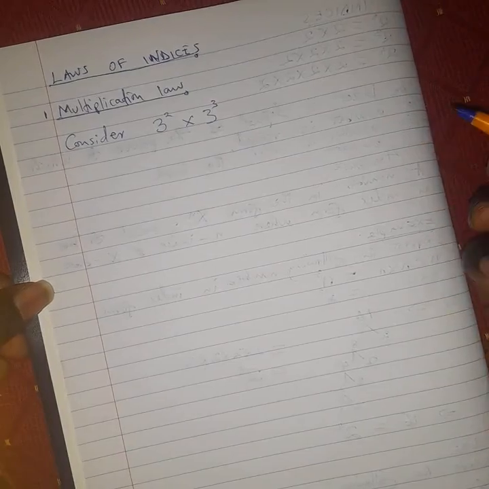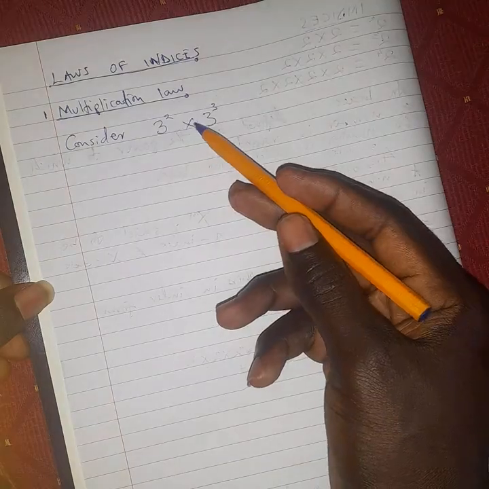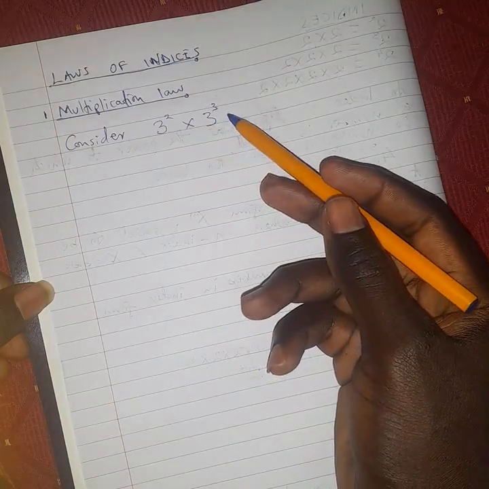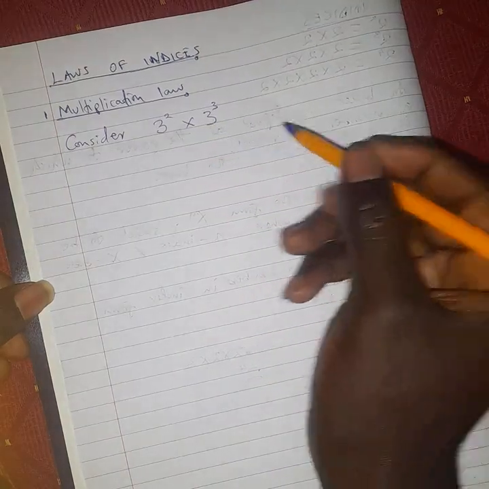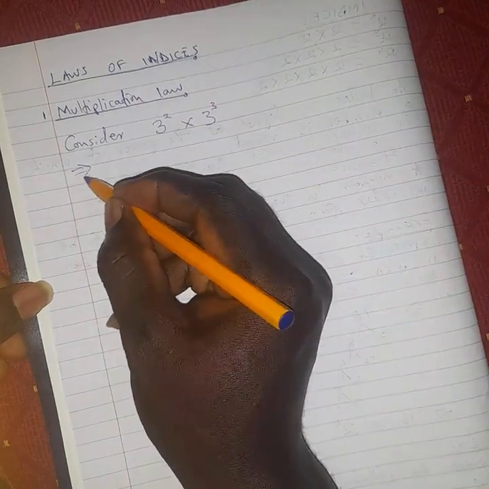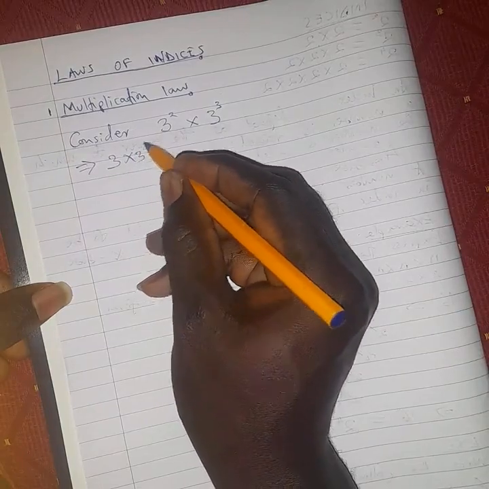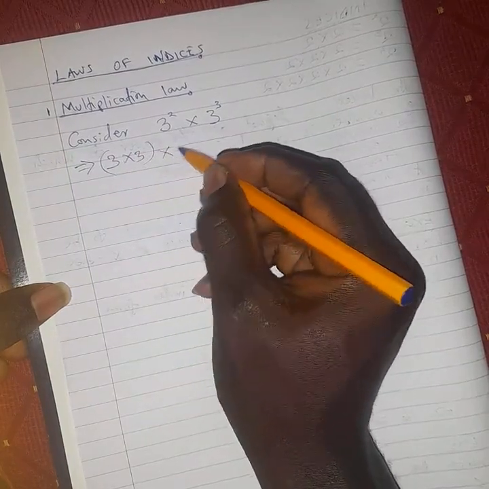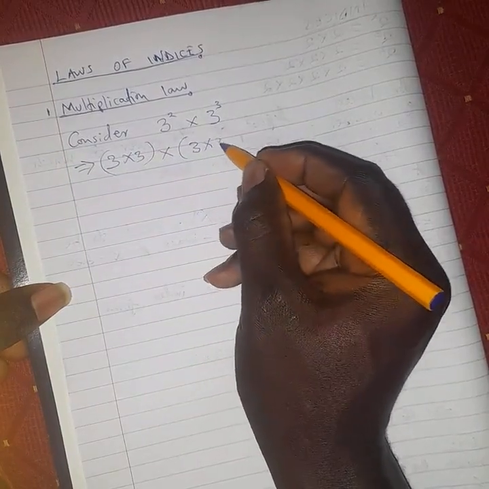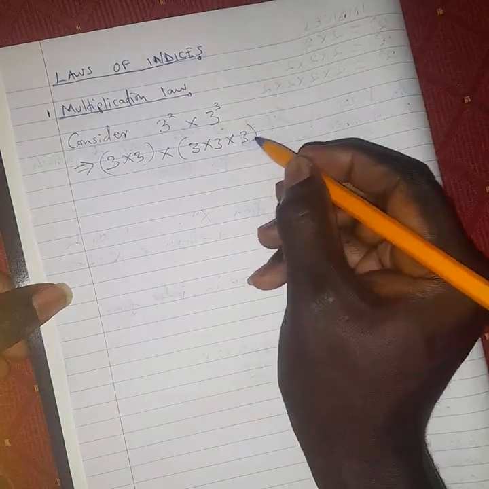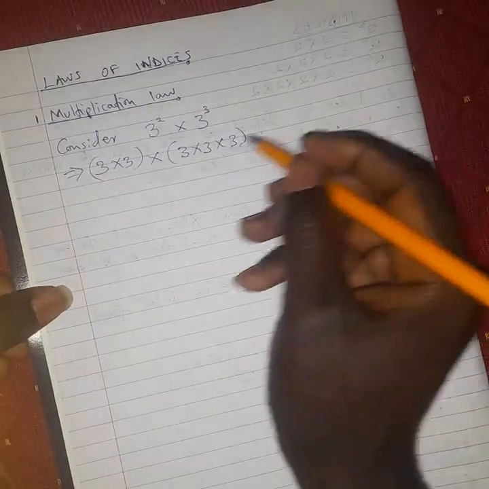In the normal way, when we have 3 power 2 multiplied by 3 power 3, in the longer way, what are you going to do? You are going to do 3 multiplied by 3 for the first one, and then 3 multiplied by 3 multiplied by 3 for the second one.